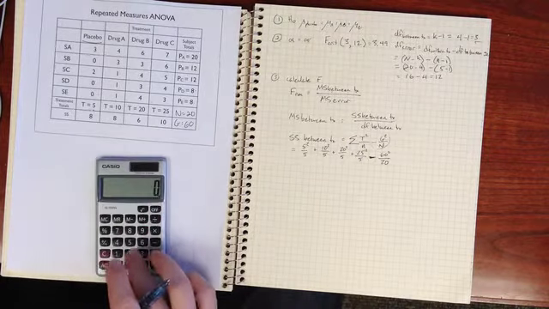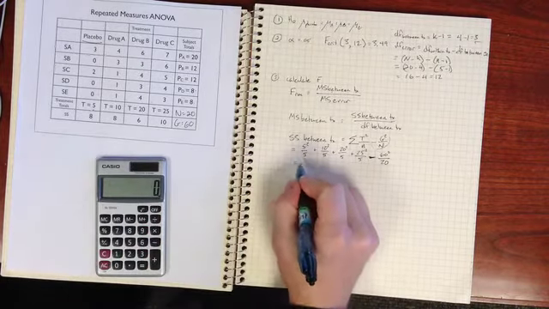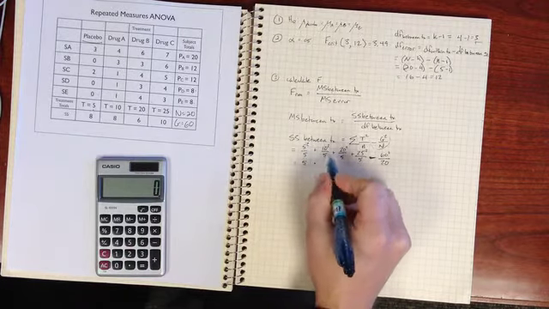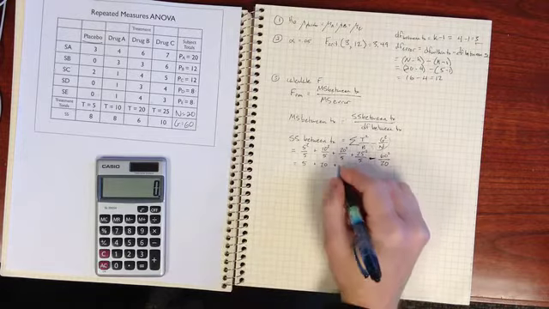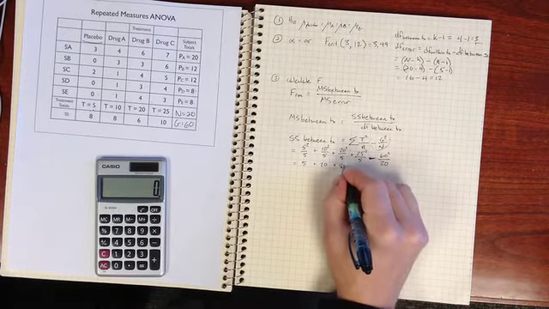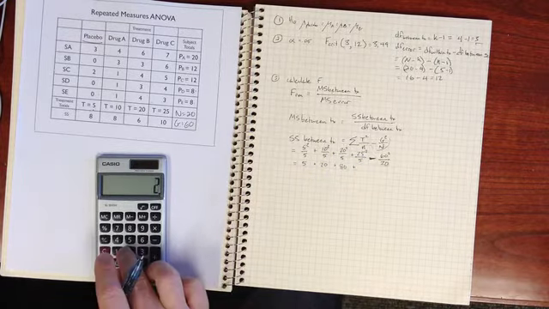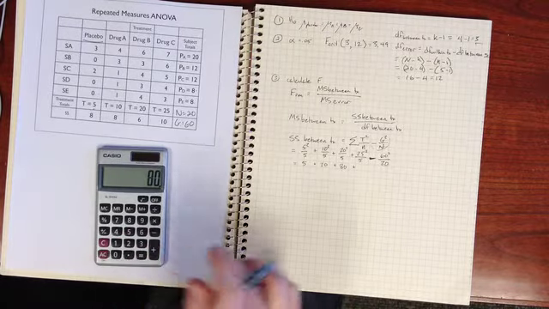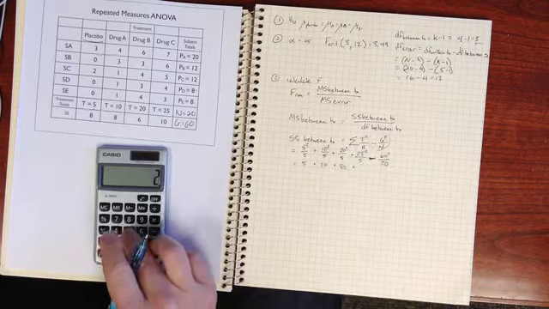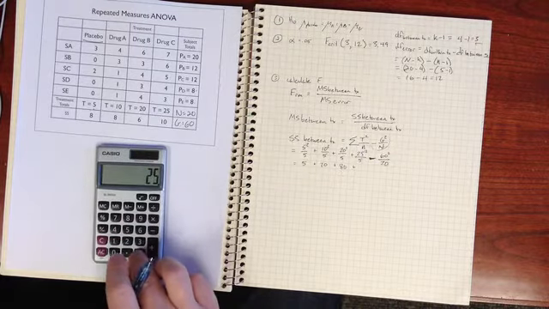Alright, to the calculator then. 5 squared is 25, divided by 5 is 5. 10 squared is 100, divided by 5 is 20. 20 squared is 400, divided by 5 is 80. Let's just double check that. 20 times 20, divided by 5 is 80. And 25 squared is 625.